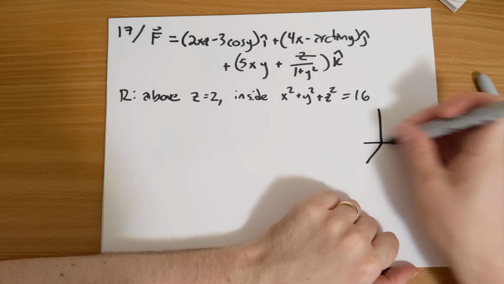What is the divergence of F? First we take the partial derivative with respect to x, which will be 2z minus 0. Then the partial derivative with respect to y, which will be 0 minus 1 over 1 plus y squared. And then plus the partial derivative with respect to z, 0 plus 1 over 1 plus y squared. Oh, look, those two things cancel out. The integrand is just 2z.